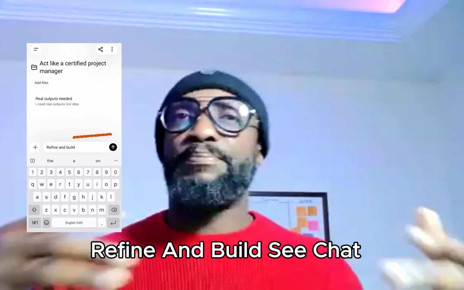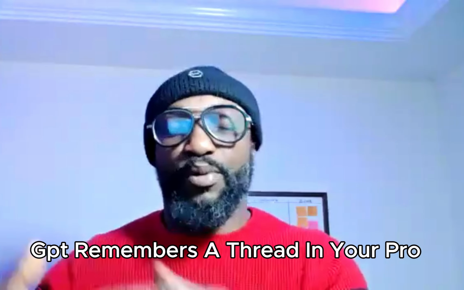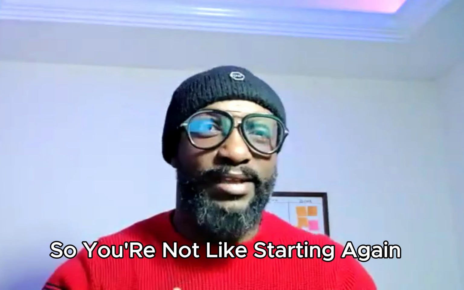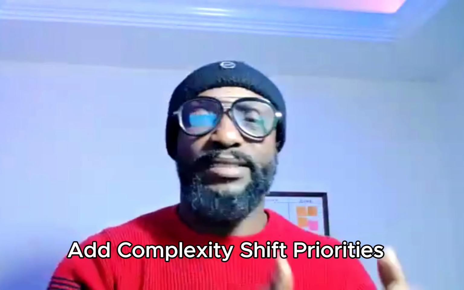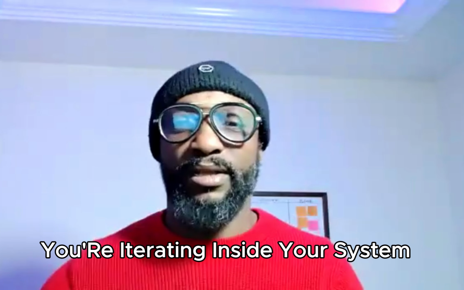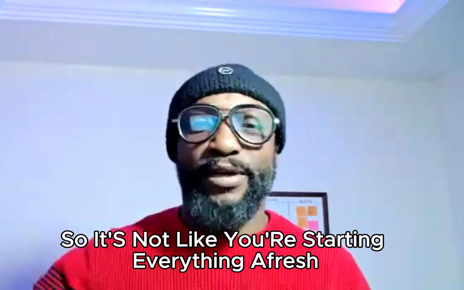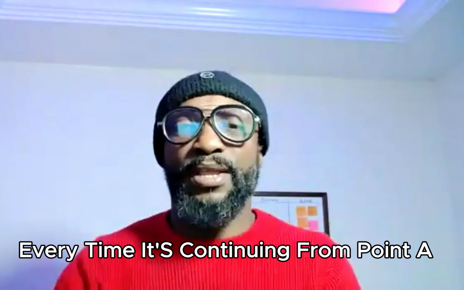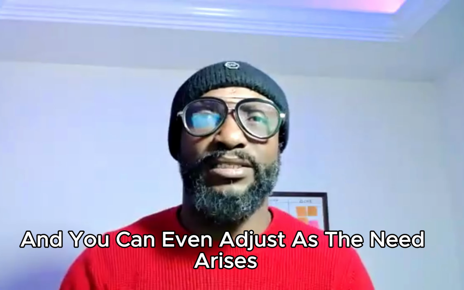Step 4, refine and build. See, ChatGPT remembers a thread within your project space, so you're not starting again. You can build on it, tweak the scope, add complexity, shift priorities. You're not resetting the chat. You're iterating inside your system. So it's not like you're starting everything afresh every time. It's continuing from point A to B to C. It's the way you set it up, and you can even adjust as the need arises.